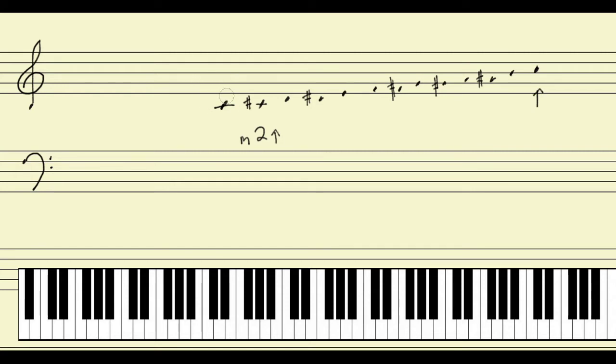Okay, that's interesting enough. Let's try a different interval, though. Suppose we decide to go up by a major second, and let's start at C again. So we're going to go up a major second over and over and over again. See what happens. So I start on C, go up a major second to D, up a major second brings me to E, up another major second brings me to F sharp, up another major second brings me to G sharp, and then another major second brings me to A sharp, and then one more major second brings me to B sharp.